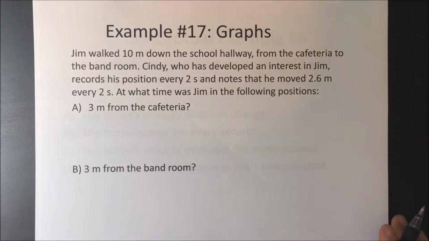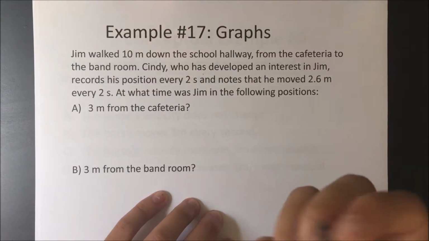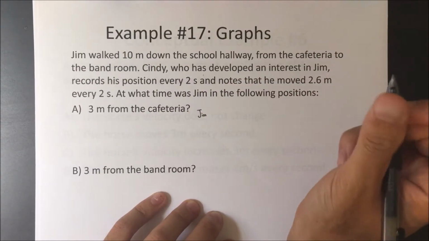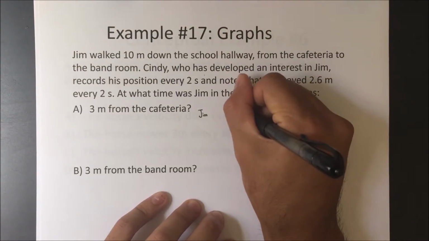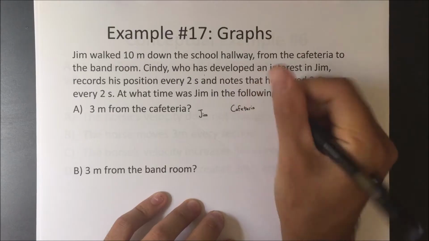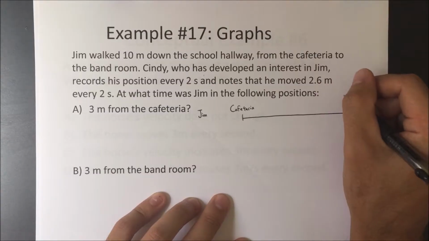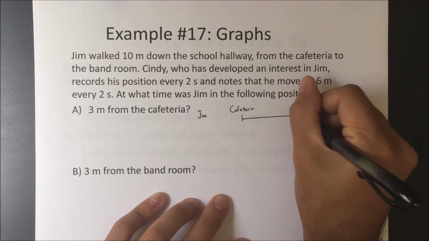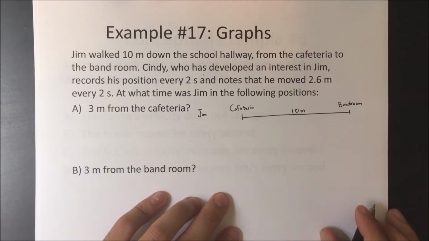Okay, so we have a little bit of data here. What we know is Jim walked 10 meters down the school hallway from the cafeteria to the band room. Alright, so let me just draw this out. Cafeteria. And then this is the band room. And this is 10 meters. Okay. At what time was Jim in the following position? 3 meters from the cafeteria.